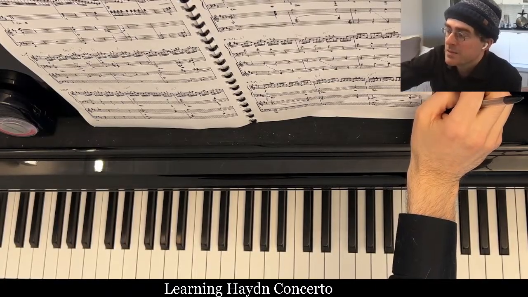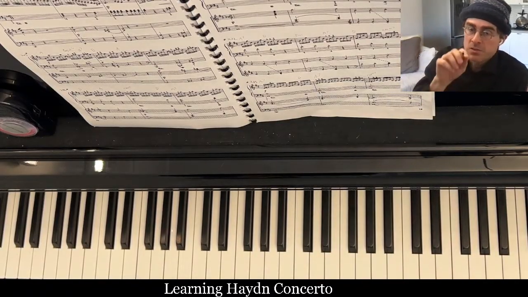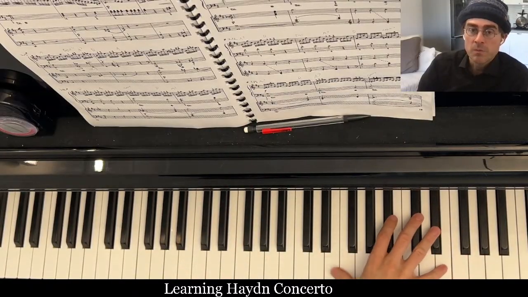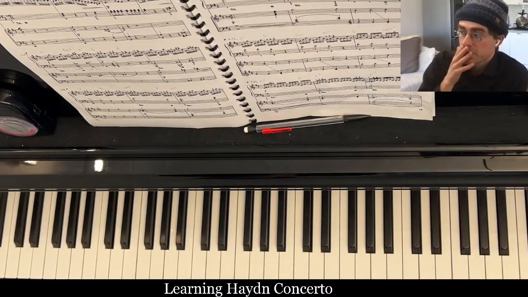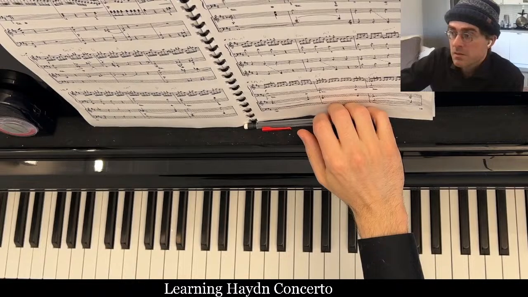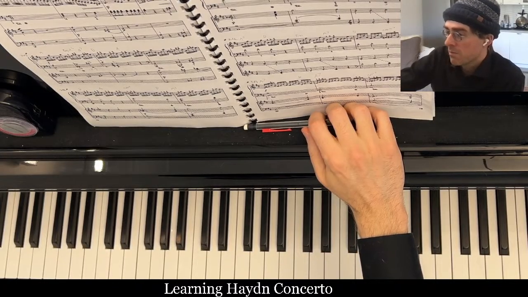The right hand is divided now into two parts: the upper part here, and then the thumb, like the alto voice. And then the left hand also has its own part. So it's more contrapuntal than other parts of the piece. I think that's what makes it interesting. So there you go.